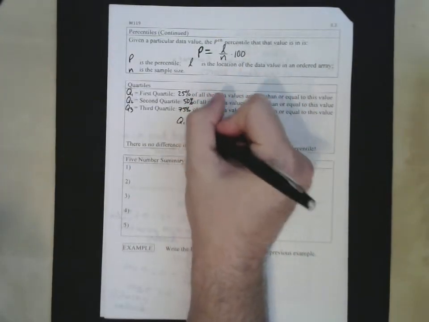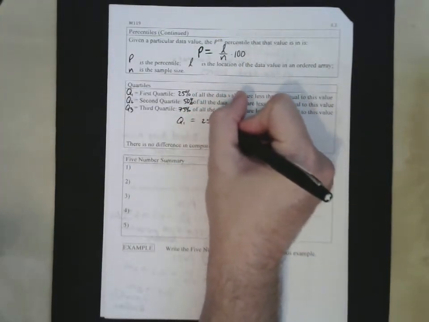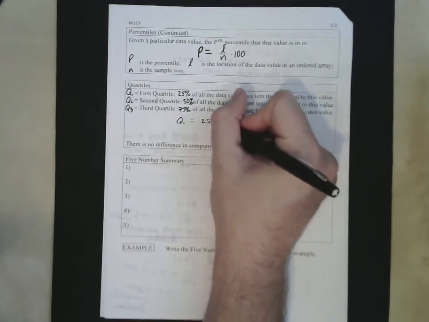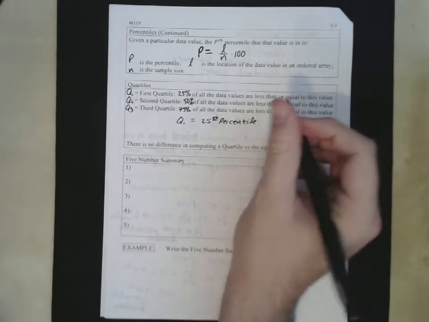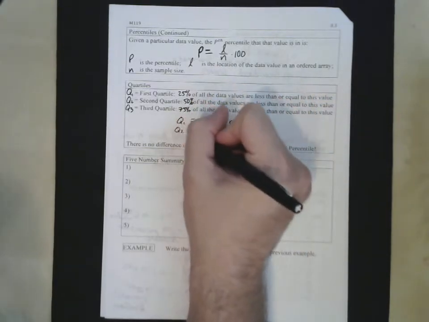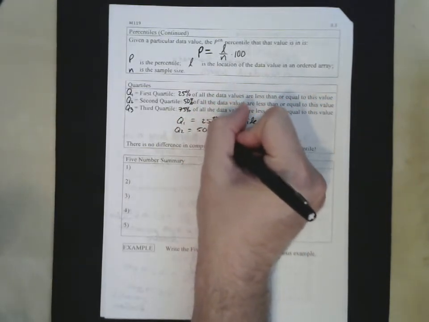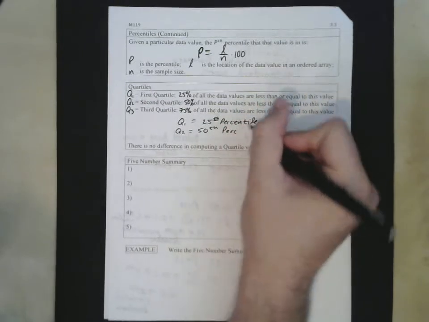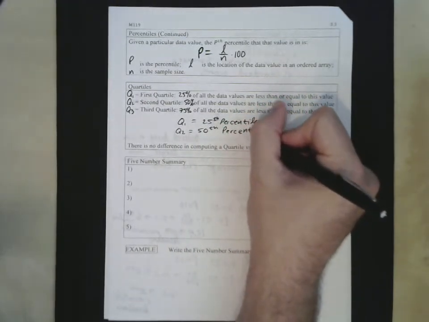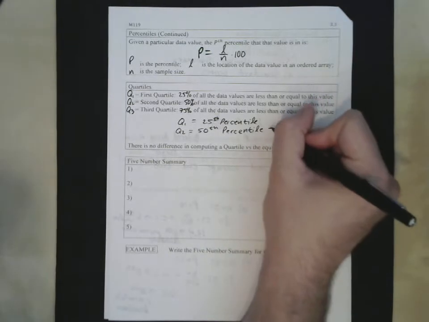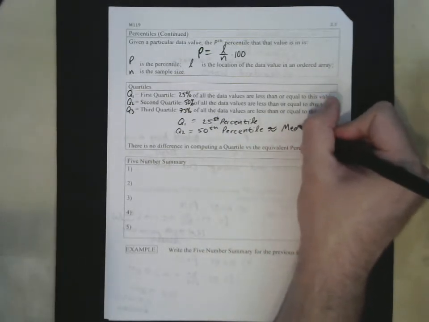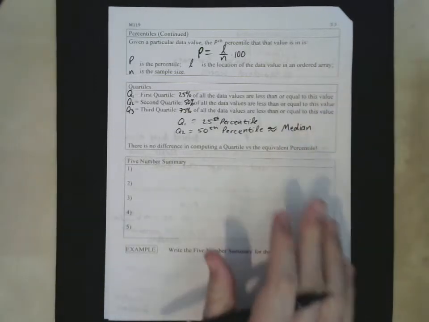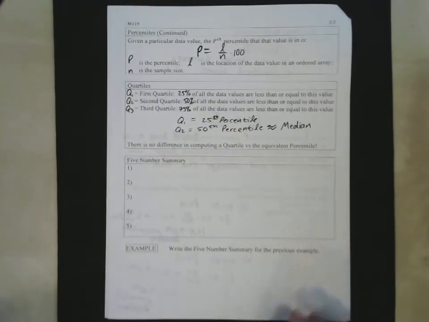So Q1, I said it already, is the 25th percentile. Q2 is the 50th percentile. And also, I will put exactly equal to, approximated by the median, because the median is a decent geometric center.